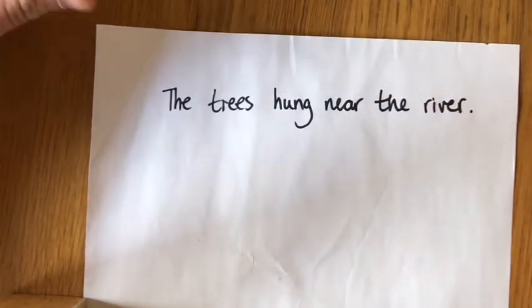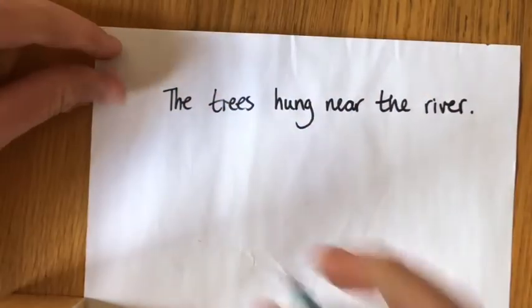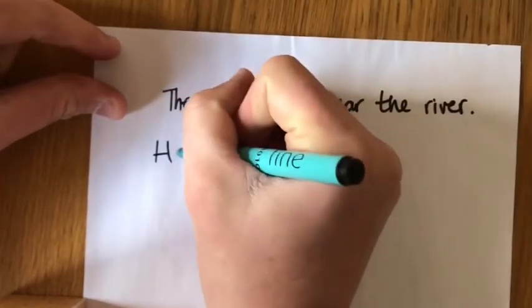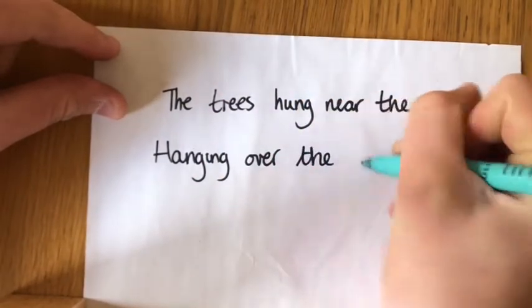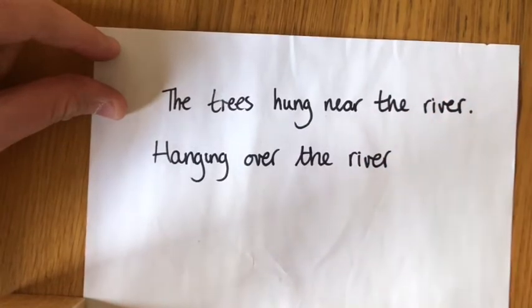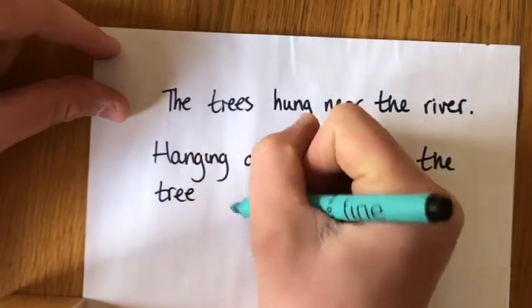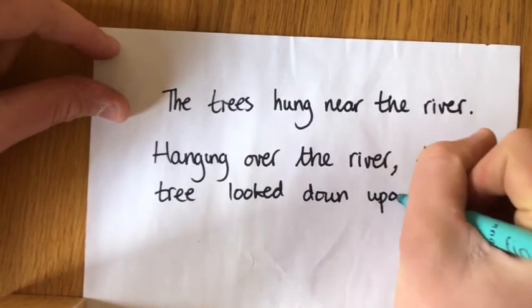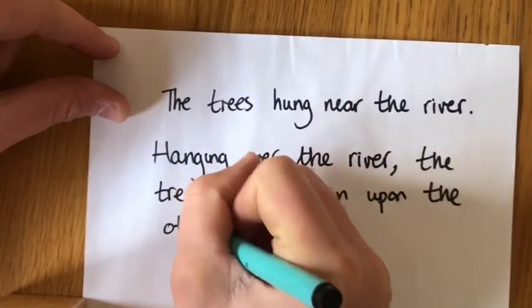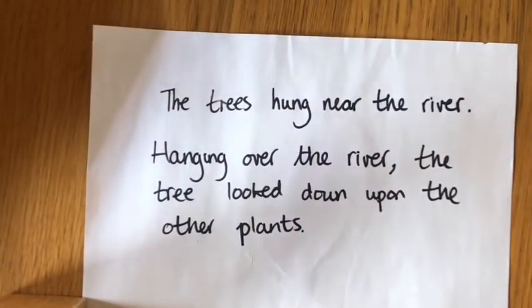So rather than saying the tree hung near the river, I could put hanging at the start of the sentence. I could swing it round. So now I'm going to start with hanging over the river. And then at this point, that's the end of my subordinate clause, so I'm going to put in a comma. Hanging over the river, the tree looked down upon the other plants. And straight away, that sentence is a lot more interesting than just the tree hung near the river.